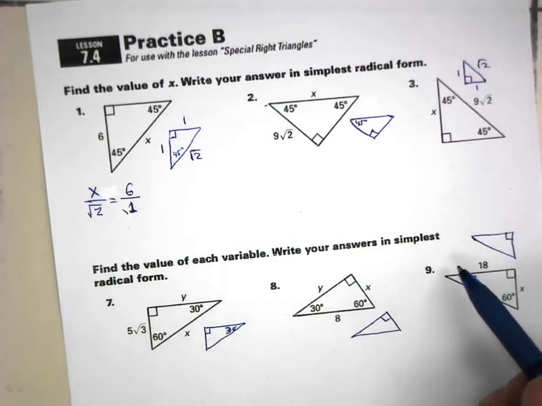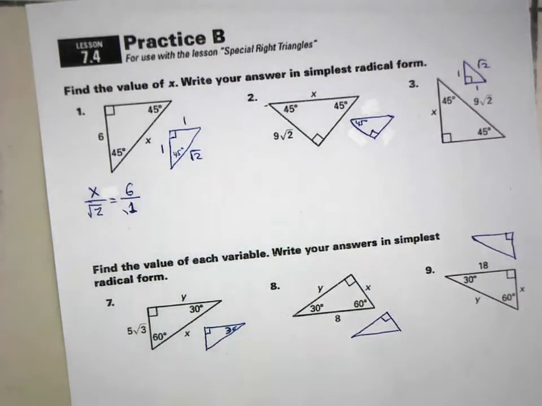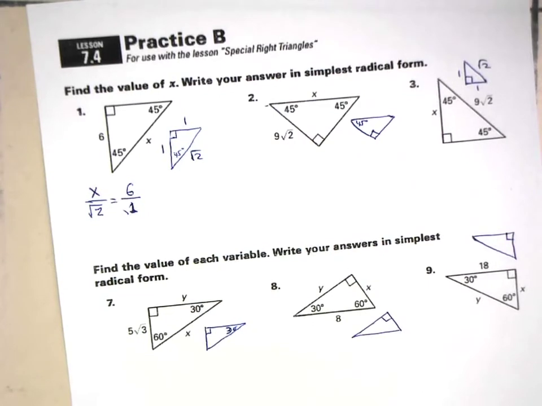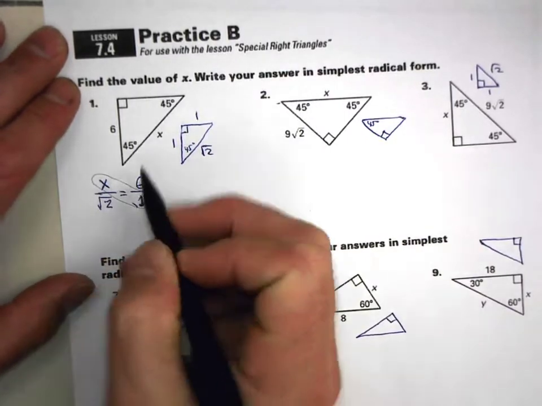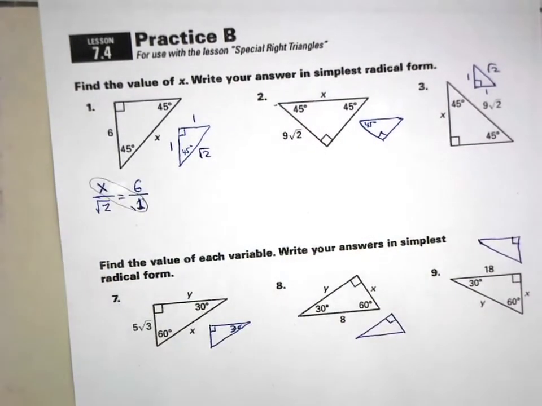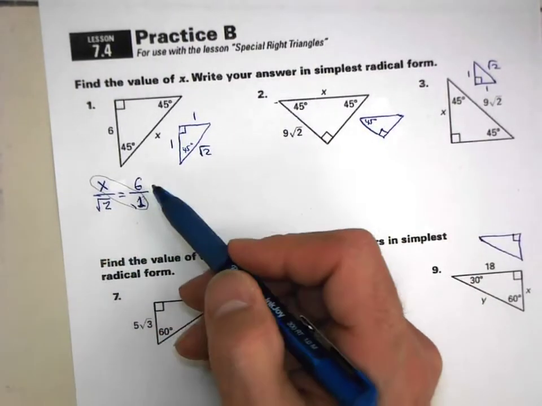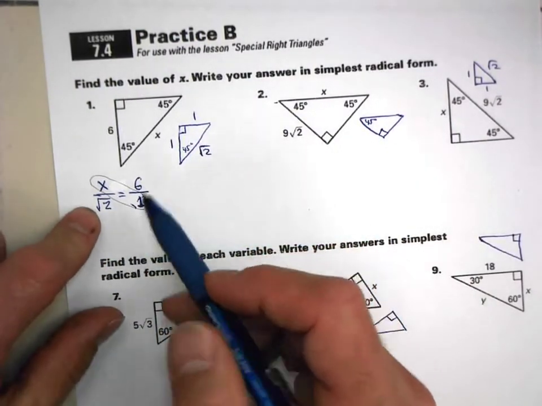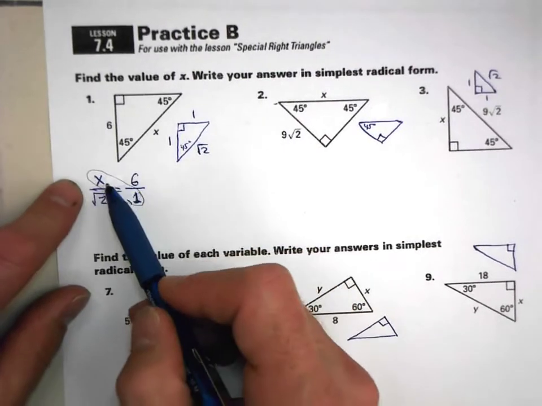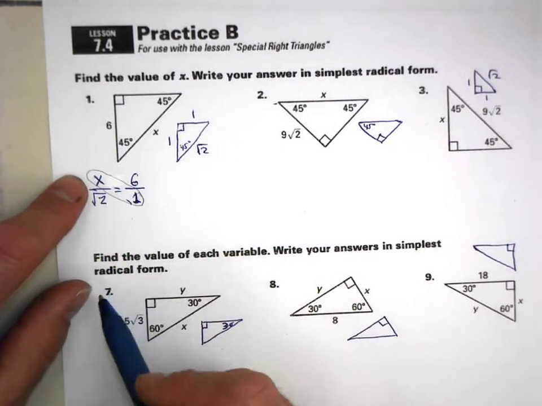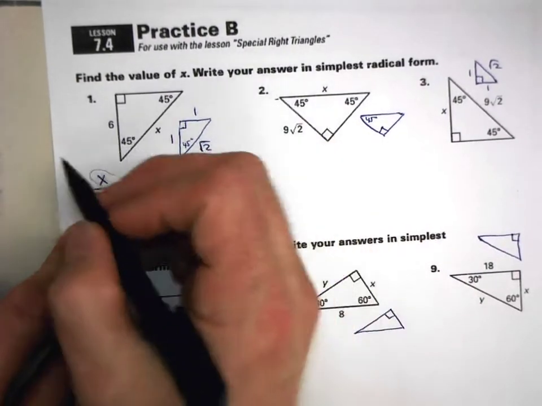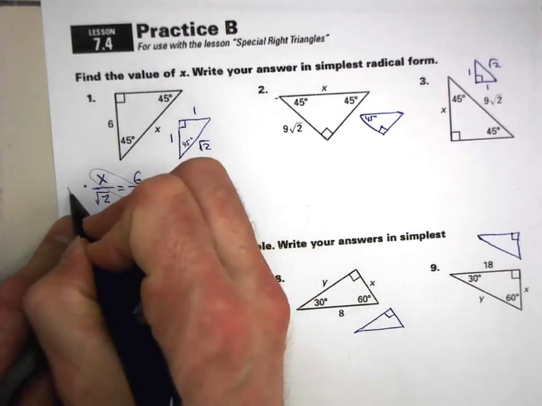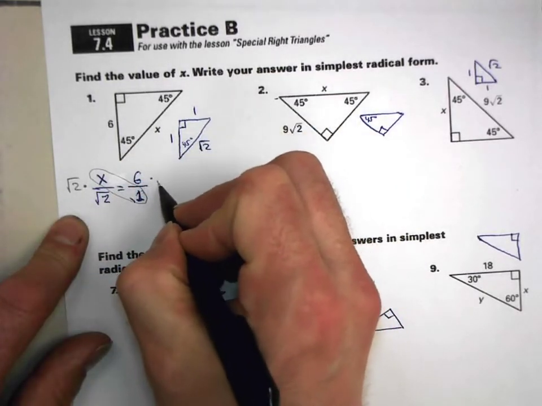Now how do I solve this proportion? I could cross multiply if I wanted to, so I can do that lightly here in pencil. You could cross multiply and say 1 times x equals the square root of 2 times 6. But I'd rather you think about this and say, wait a second, I want to solve for x, so how do I solve for x? I want to get rid of the square root of 2 in the denominator, so let's multiply both sides by the square root of 2.